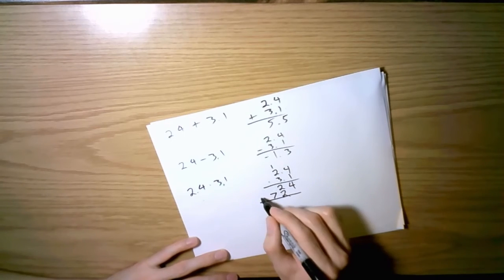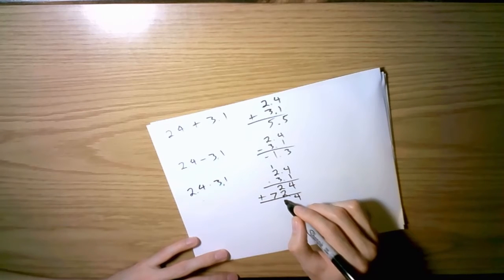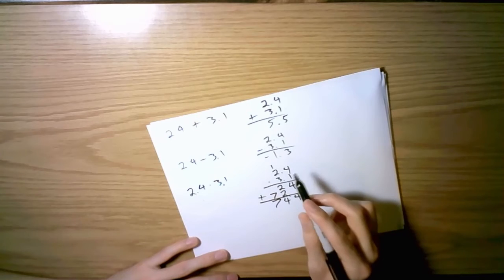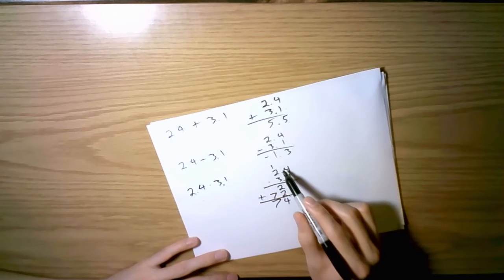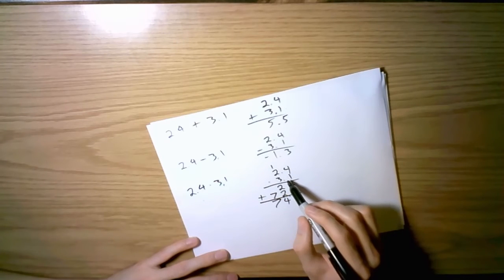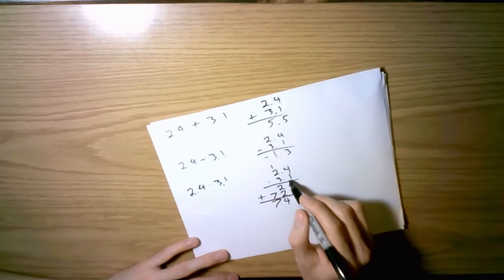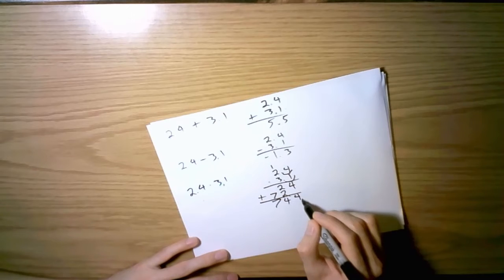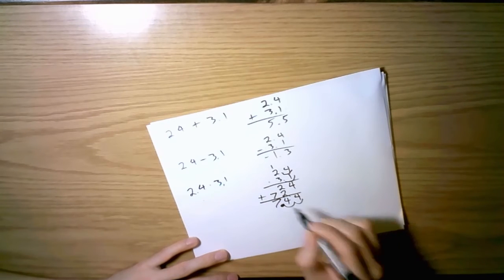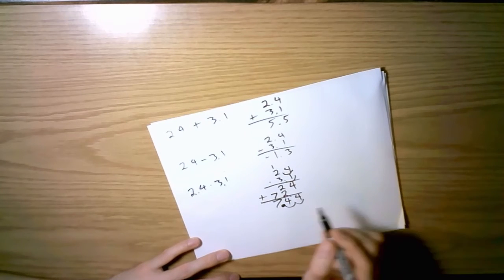And then you have to add these two together: 4, 4, 7. When multiplying decimals, you add 1 decimal place for every decimal place there. In this one there's 1 decimal place, and in this one there's 1, so in this case we move 2 over, since there's 2 decimals, and our answer is 7.44.